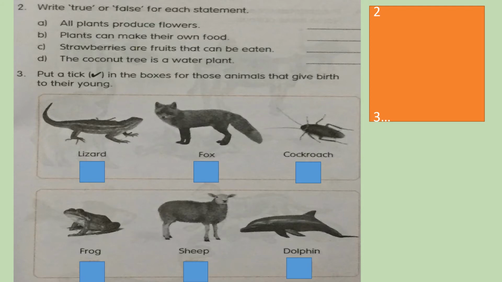Okay. Next, we have here, we're going to write true or false. So, true or false. We have here an exercise number 2. Okay, we have A. All plants produce flower.